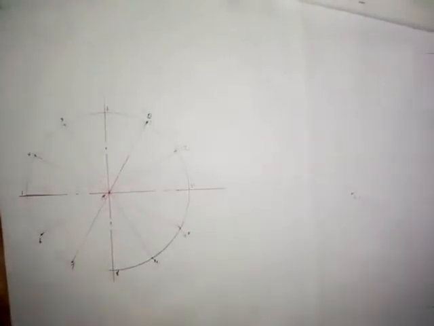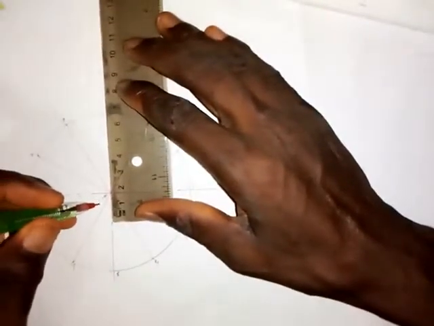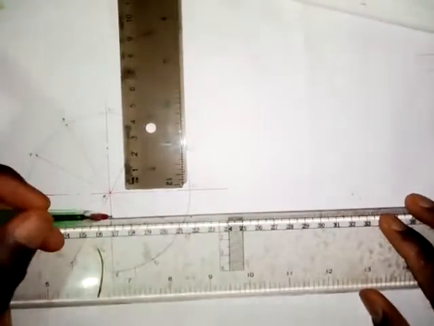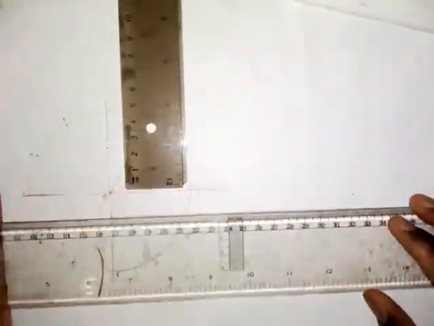So the next thing is that I'm going to take a measurement of 15 millimeters down from the center of the circle here. Take down 15 millimeters and draw a horizontal line to this side, as we have in the question.